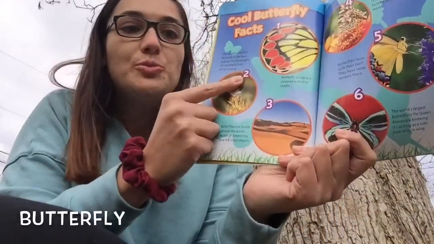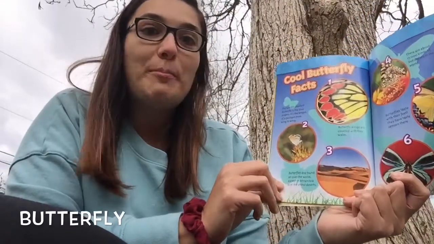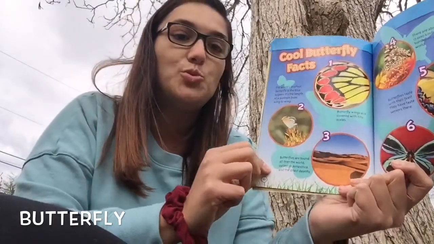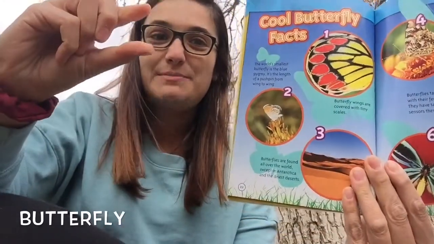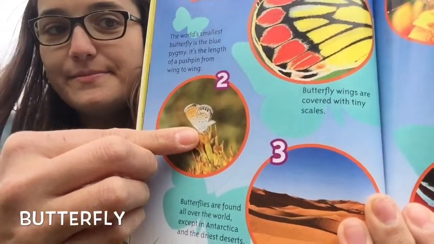Fact number 2. The world's smallest butterfly is the blue pygmy butterfly. It's the length of a pushpin from wing to wing. So it's about this big. That's so tiny. Look at that little butterfly.